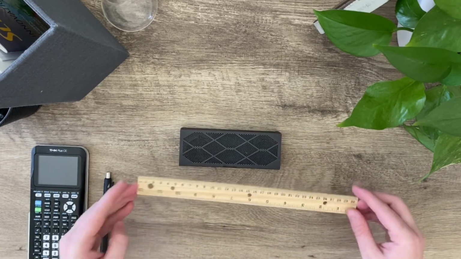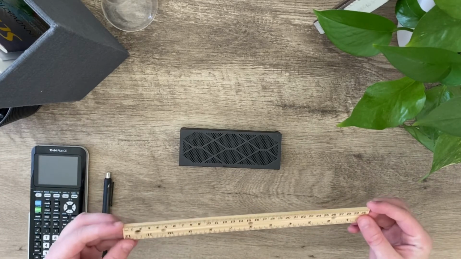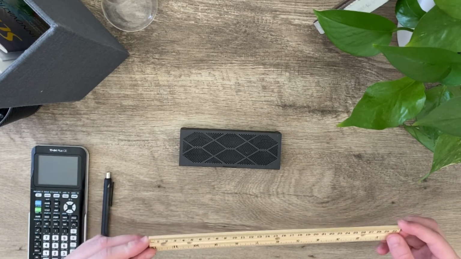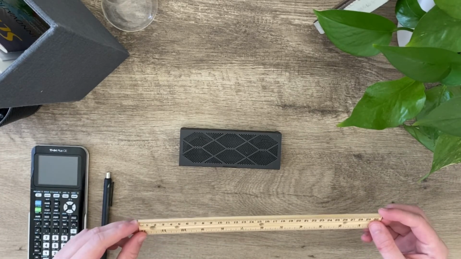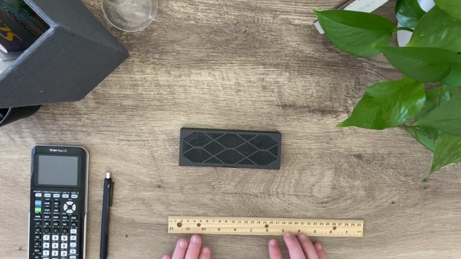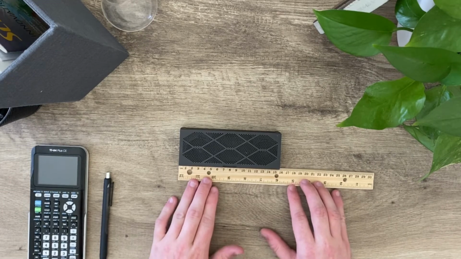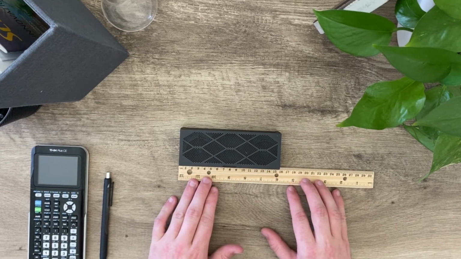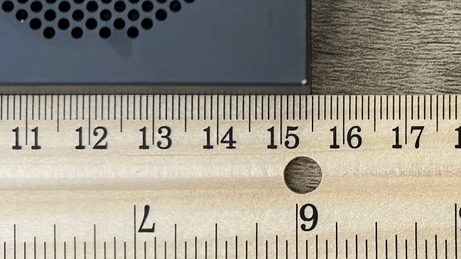So here in front of me, I also have a ruler. And I'm going to use this ruler to measure the length, width, and height of this device in centimeters. In order to do this correctly, I'm going to line it up from the left-hand side to the right-hand side. Now you should see a zoomed in image of this. If you look here, we can see that the actual speaker is roughly pretty close between 15 and 16, pretty close to 15 and a half.